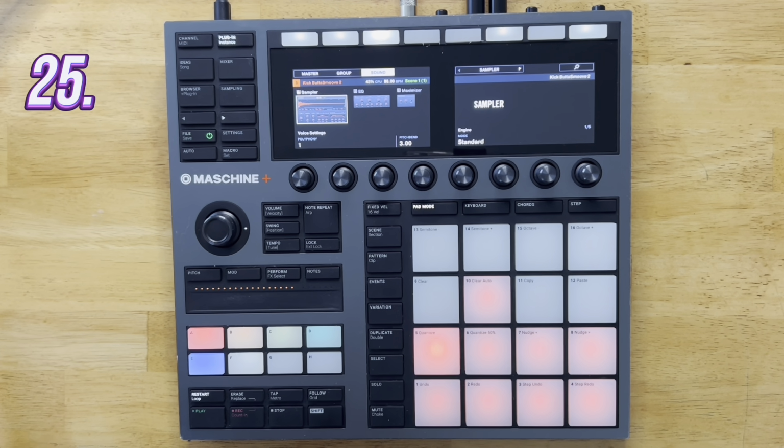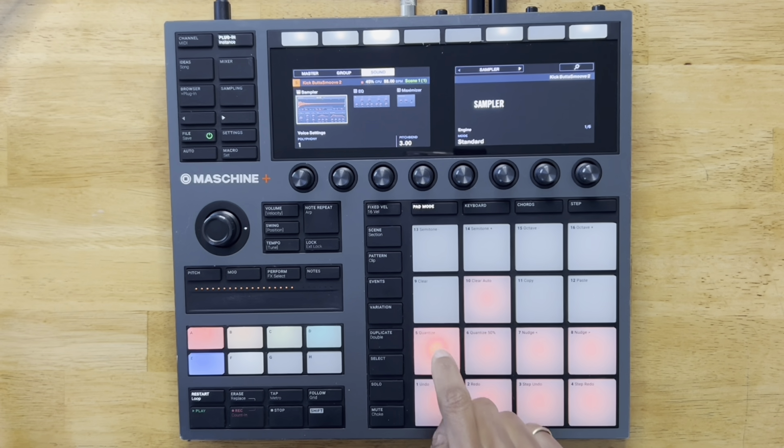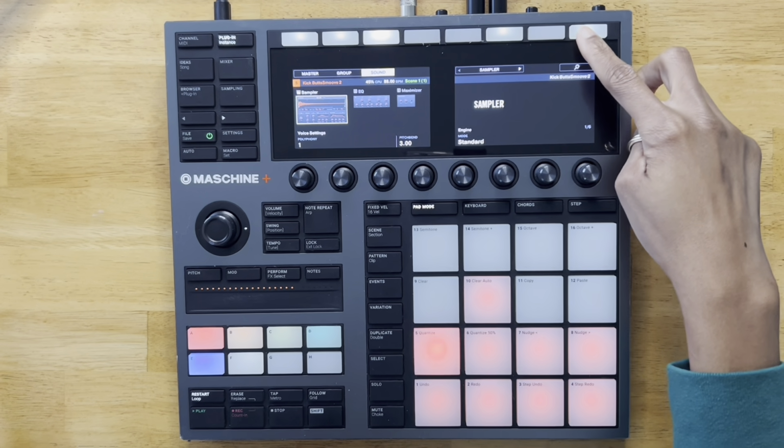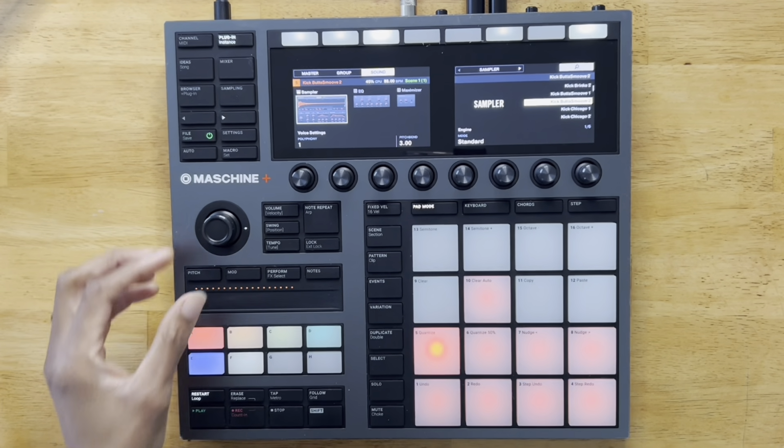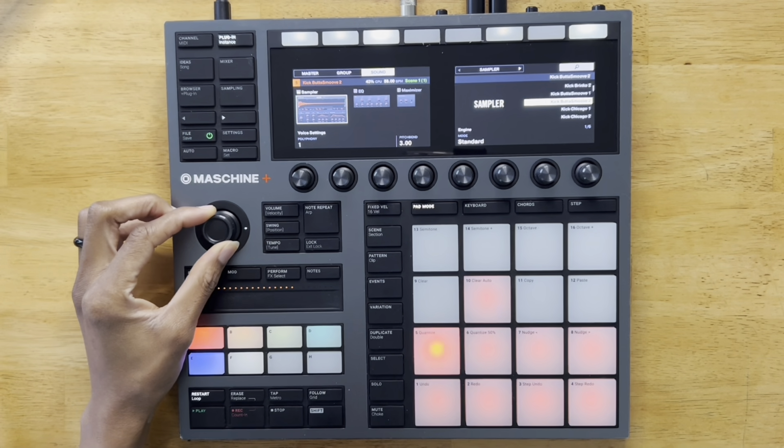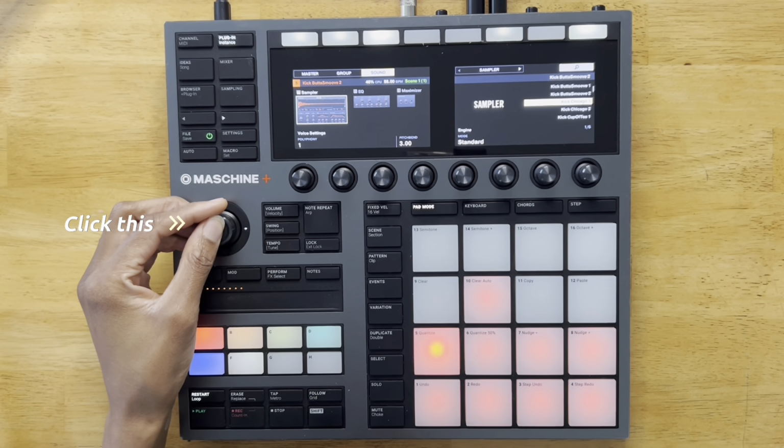Let's say you wanted to replace this kick or find a similar kick. You can browse similar sounds by pressing the search icon here and using your encoder knob to scroll. I like that. I'm going to pick that.